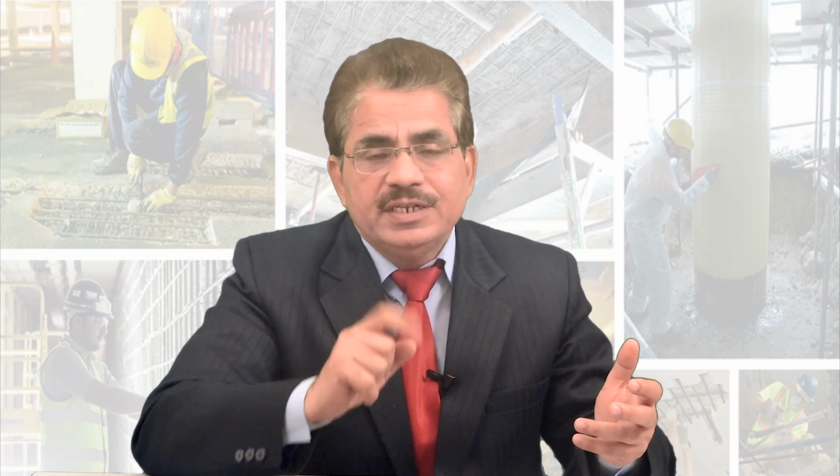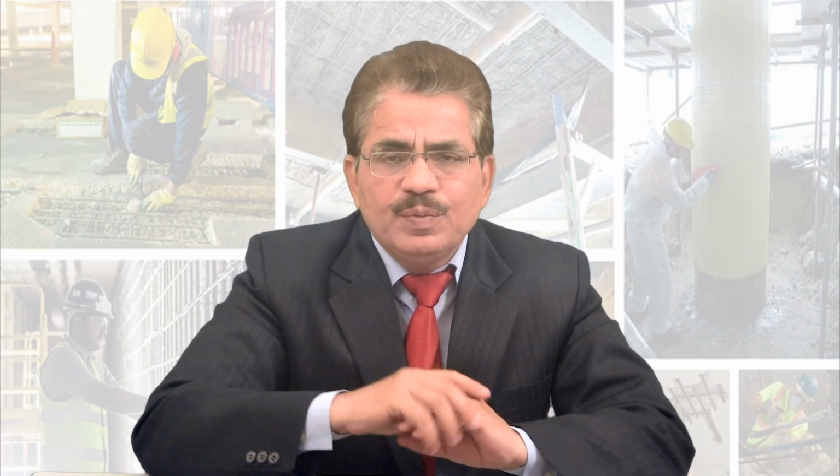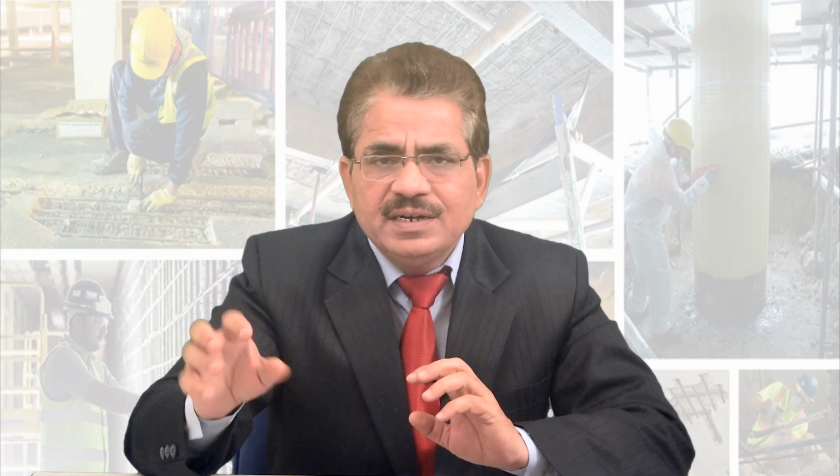And also the joints. Joints are very important, because here we are not using a single sheet for creating our floor, so we have to provide joints between the different units of the floor.